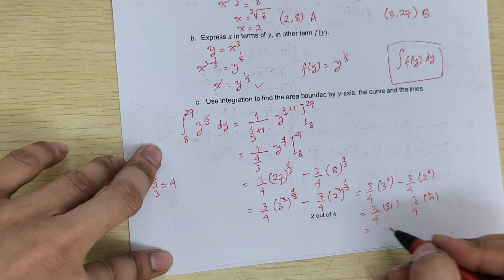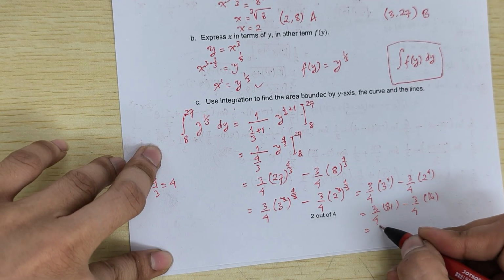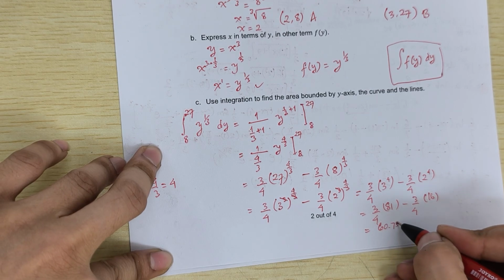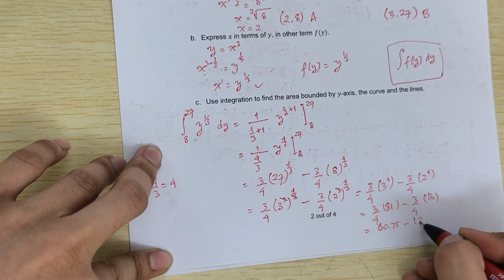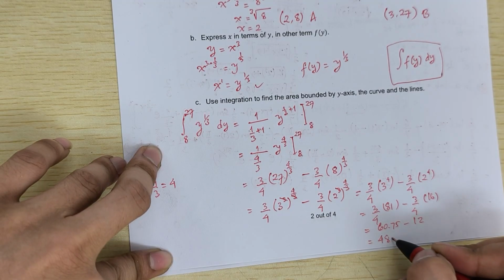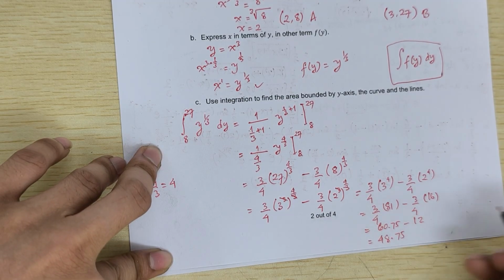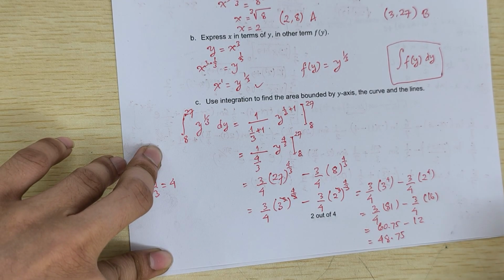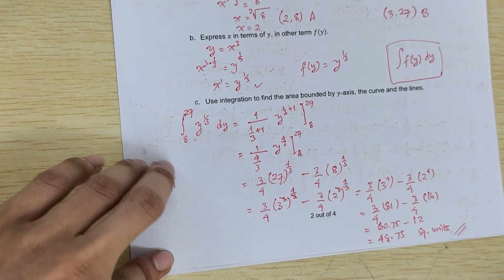The next one, this one makes 60.75 minus 12, and the result will be 48.75 square units. This is the final result.